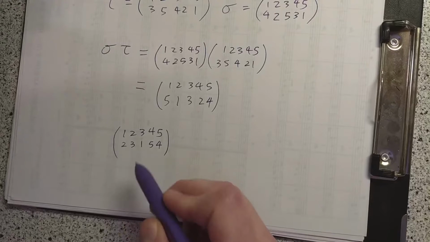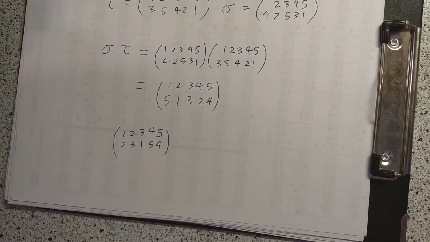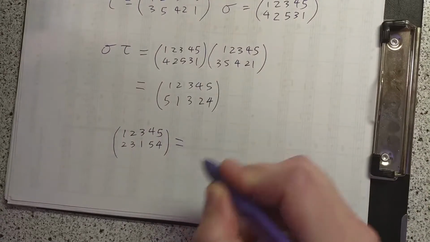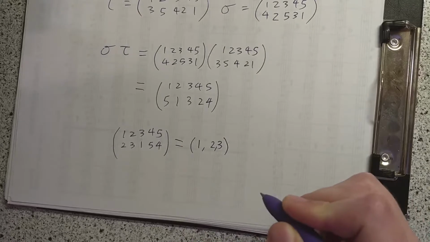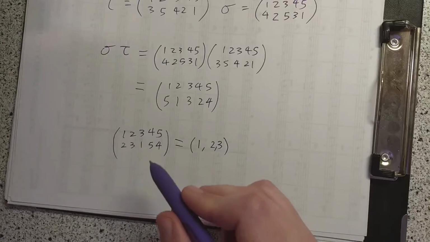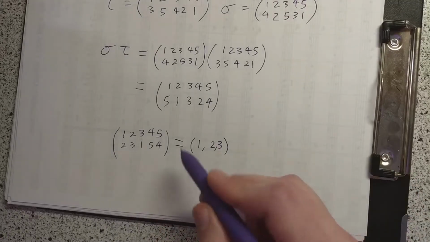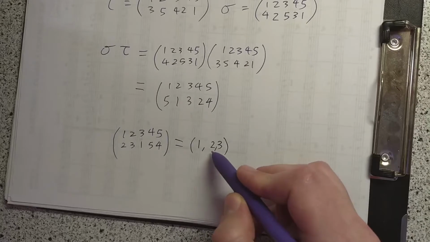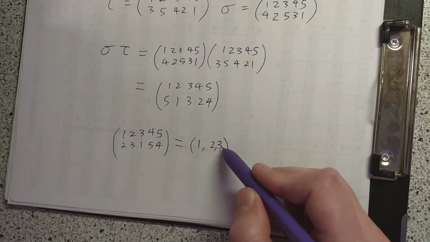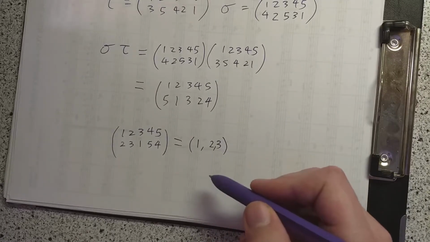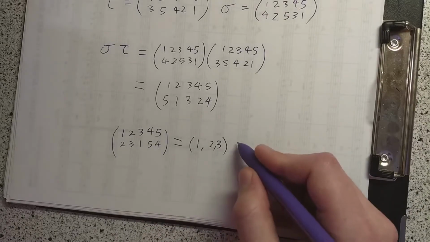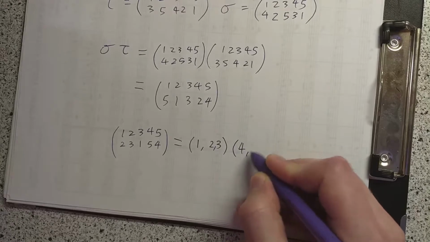Instead of writing out the whole permutation, it can be more convenient to just write what the cycles are. So we have a notation for that. So this one here, we would write (1 2 3) for the 3 cycle. And what this means is that it carries the first number into the second number, into the third number, and then once we reach the end, that means we go back to the first number.